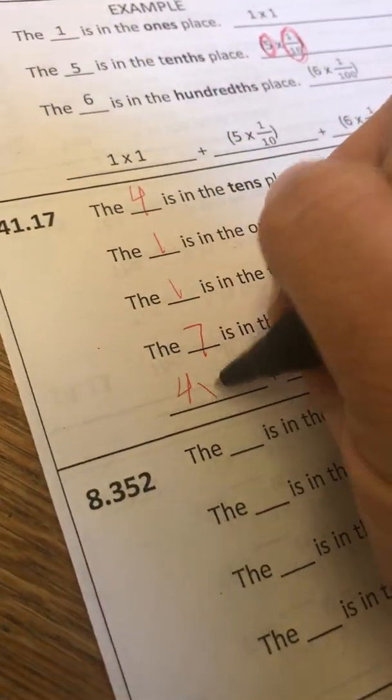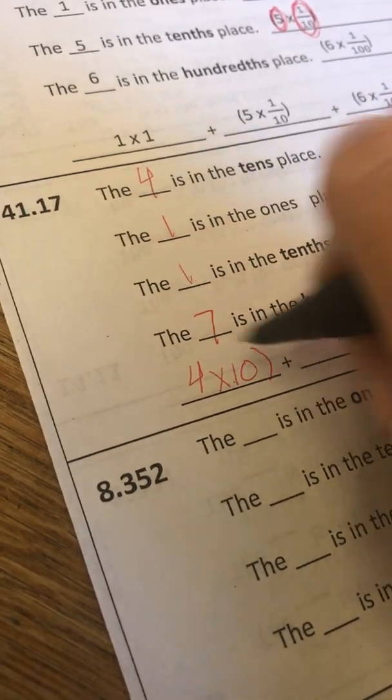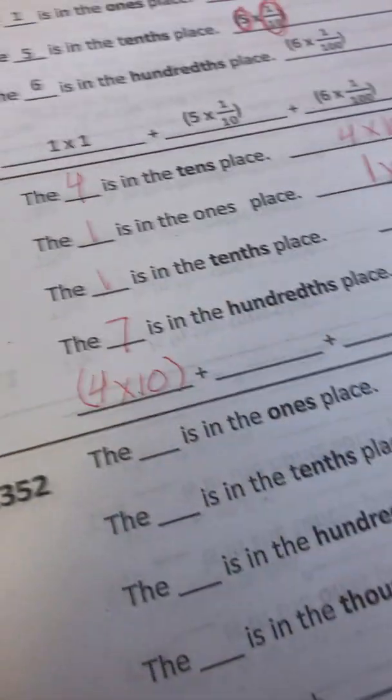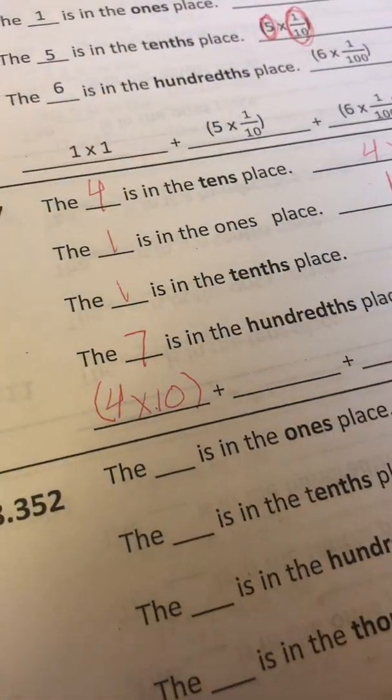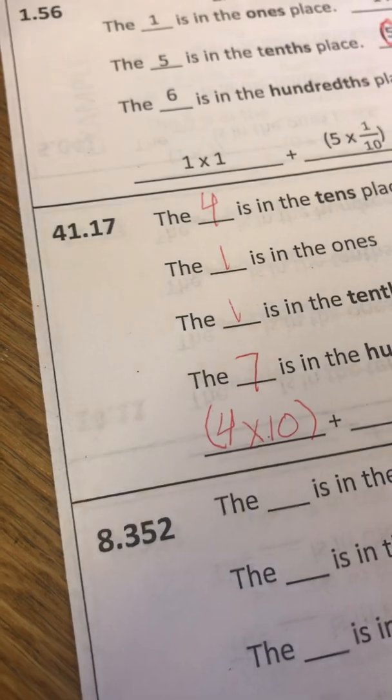Okay, so now if we're going to write out the whole thing, we have 4 times 10, and we're going to put this all in parentheses because those parentheses would tell us that we're going to do all of these first when making the number.